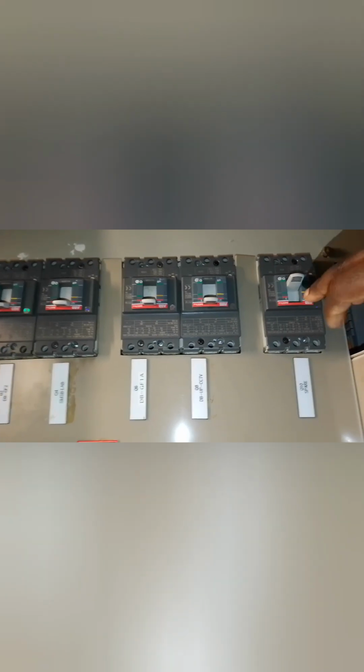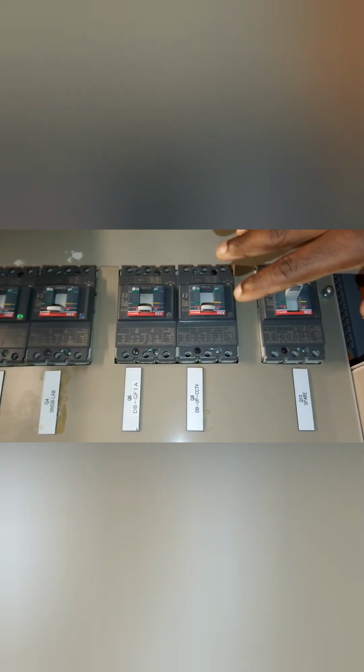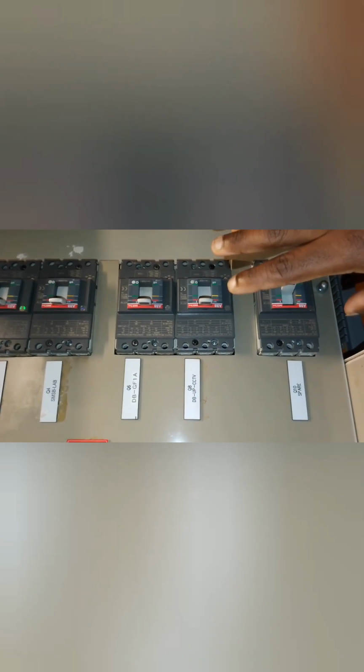From there we find these ones are called MCCB, moulded case circuit breaker. The work of this is to trip when there is any overcurrent or there is a short circuit. Automatically this one will go off, mainly for short circuit. It will trip.